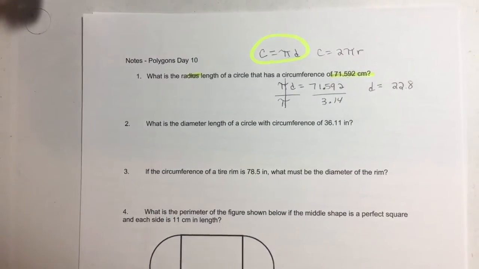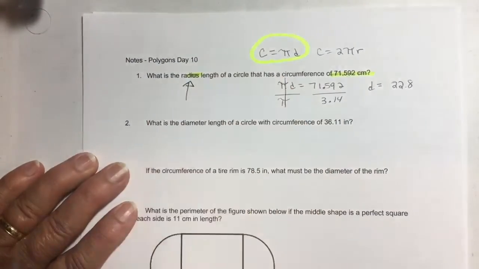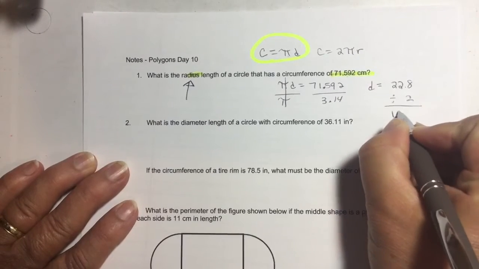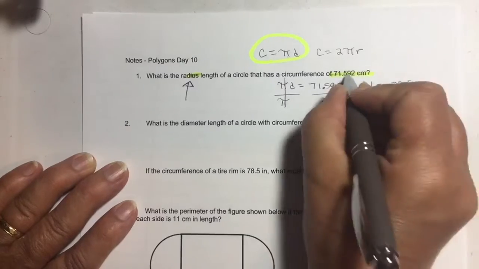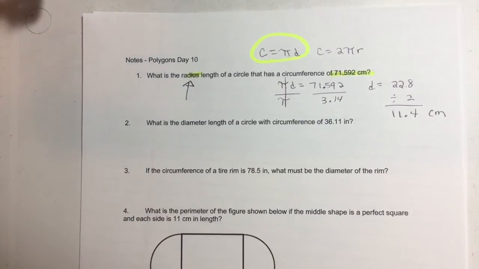Now, don't stop. That would probably be a multiple choice answer. Realize they want the radius. So you want to divide that by 2 and have 11.4. And it was in centimeters. Don't worry about the units when you enter in your answers on the homework checks.